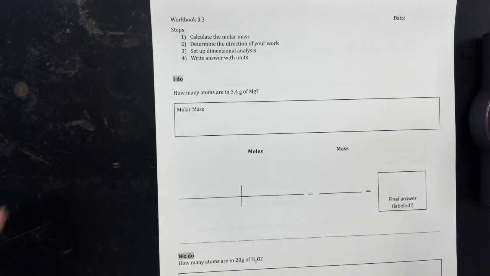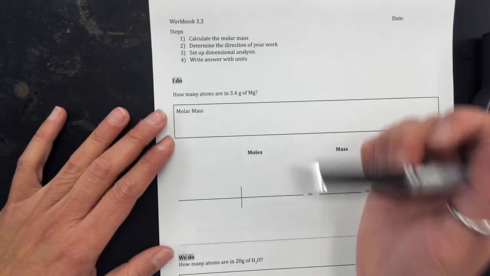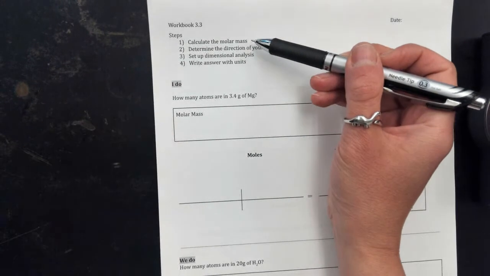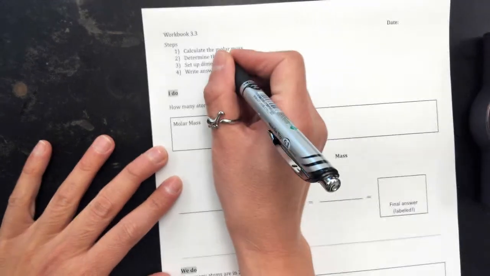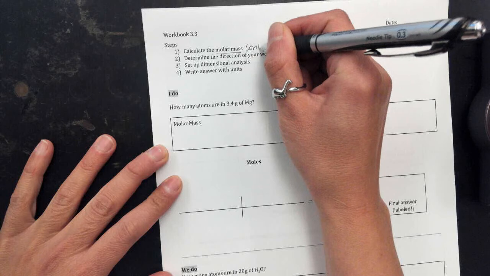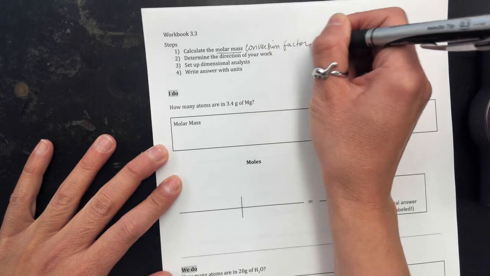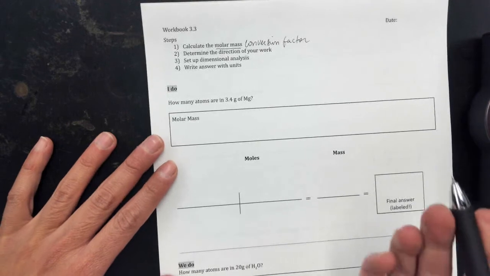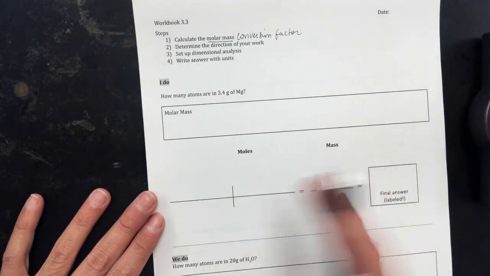Okay, so how to convert grams to moles or moles to grams. The first thing that you need to do is to find the conversion factor, which is the molar mass. Remember, this is the conversion factor. Once you find the conversion factor, you need to figure out the direction of your work. Are you going from moles to grams or grams to moles?